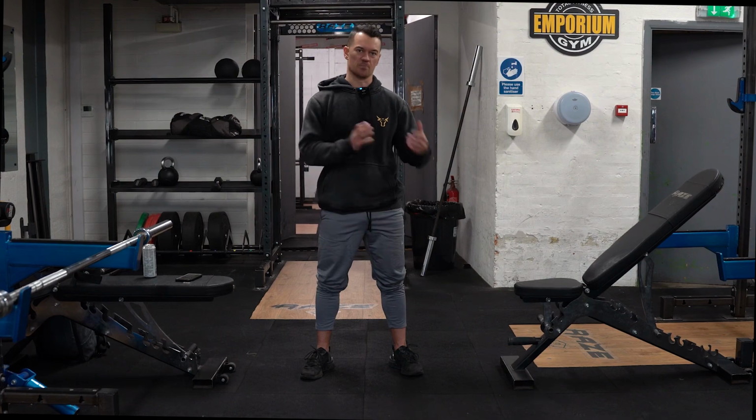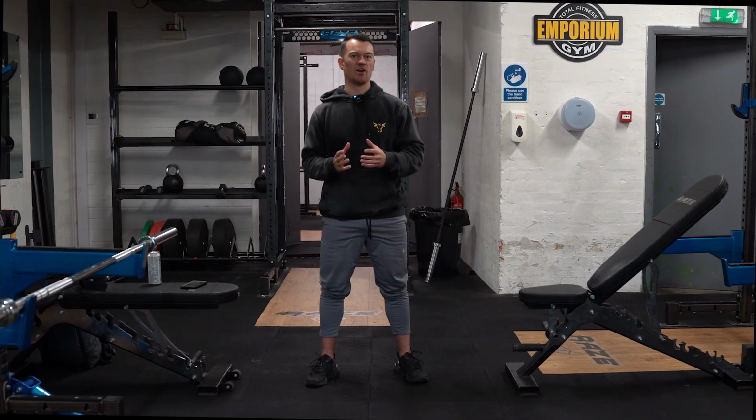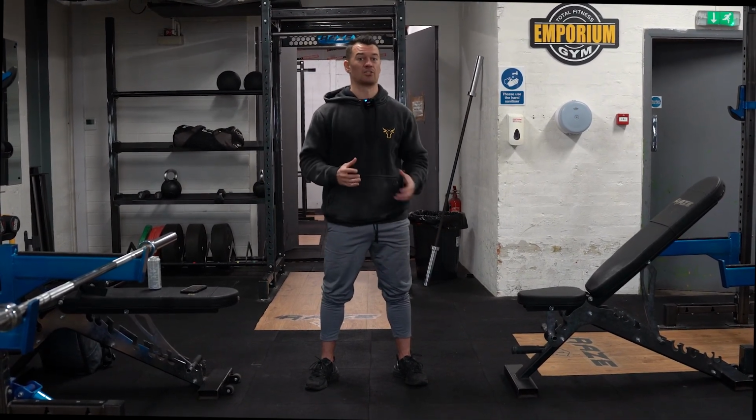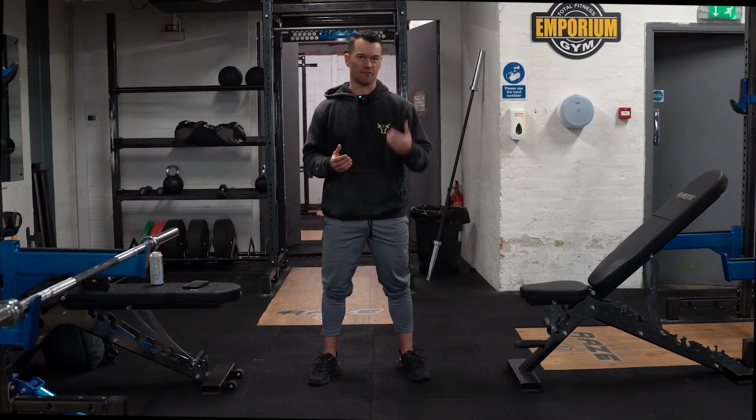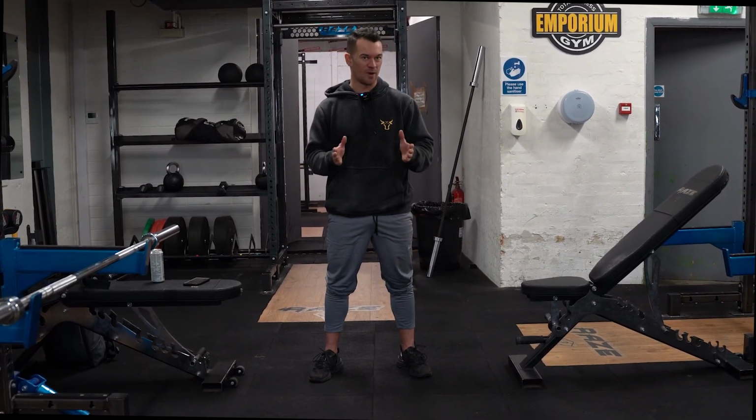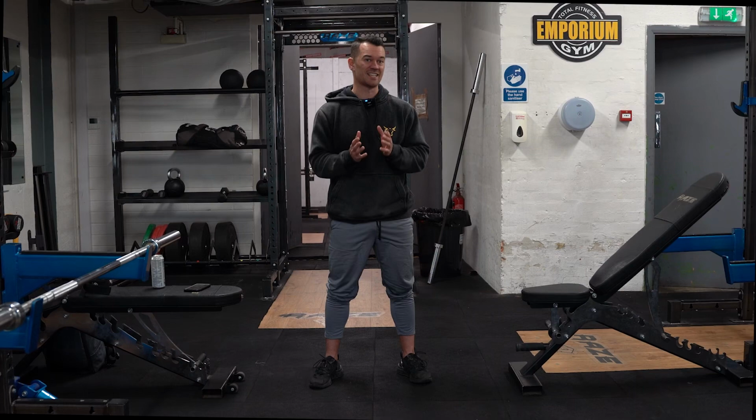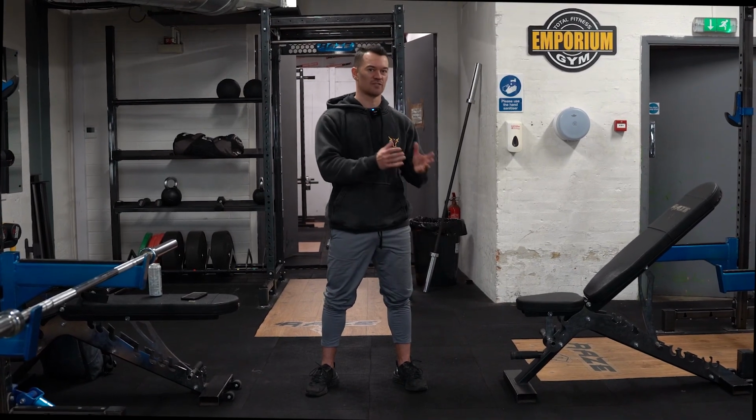If we're looking to build as much muscle as possible, then theoretically we're looking for as much volume per muscle group as we can possibly recover from. Not just as much volume as you can fit into a week, but the most that you can recover from, because that's going to give us the most stimulus for muscle growth.